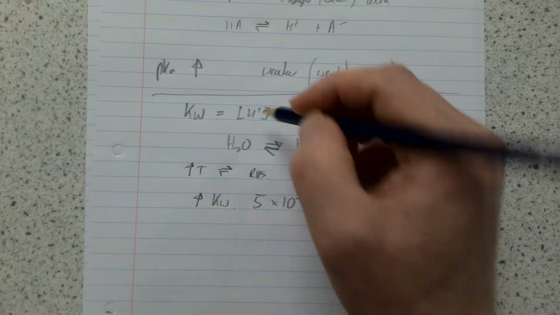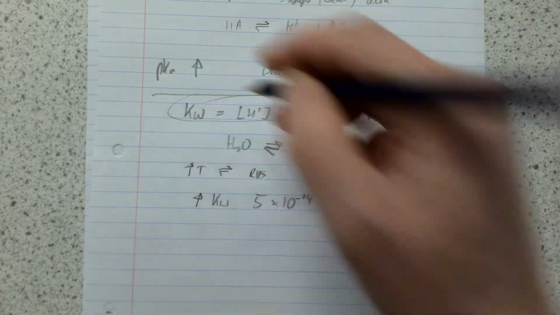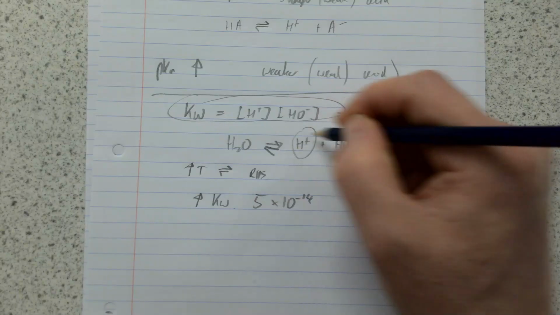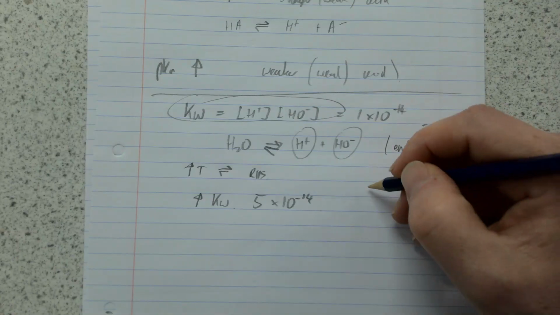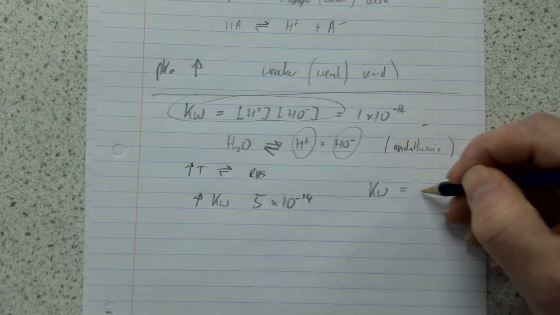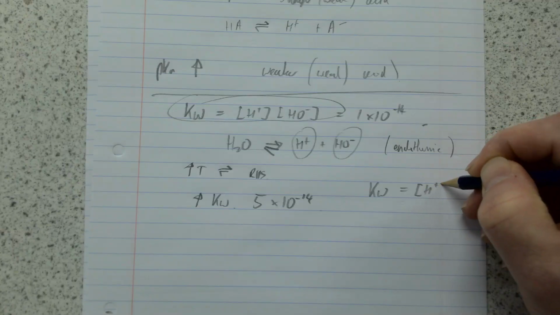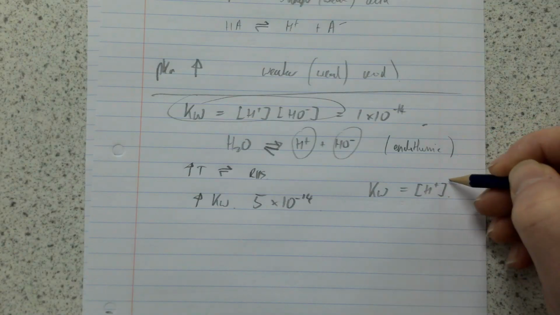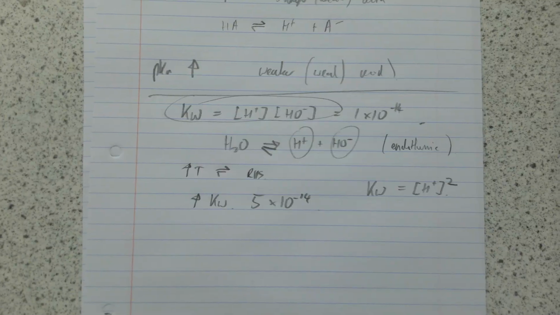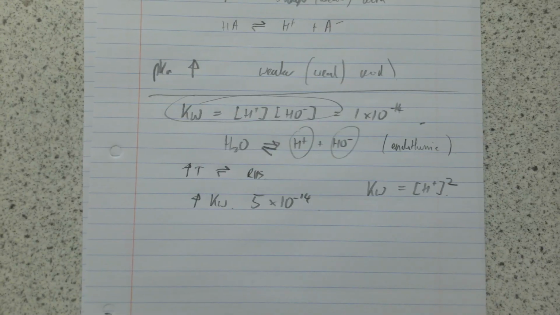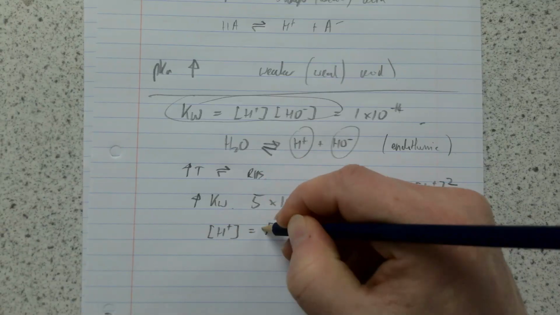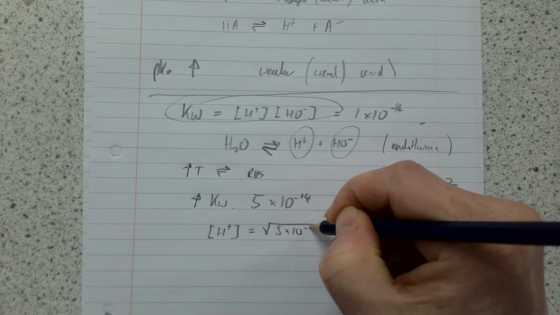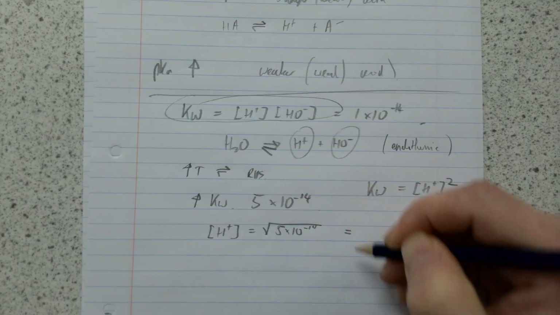So now, if that's true, and water breaks apart to give H plus and OH minus in equal concentrations, it must therefore be true that in neutral water, the hydrogen ion and hydroxyl ion concentration are the same, so you can say that Kw is equal to H plus squared. So to work out the hydrogen ion concentration, you've got to do the square root of that number. So the hydrogen ion concentration is the square root of 5 times 10 to the minus 14 at this random temperature that I've made up. What does that come to, please?